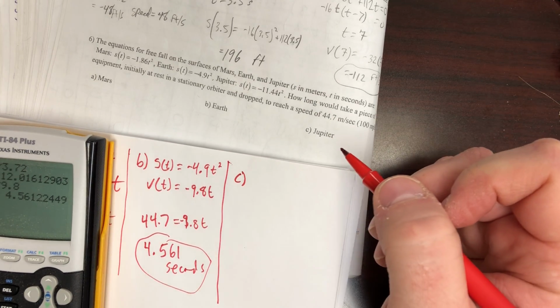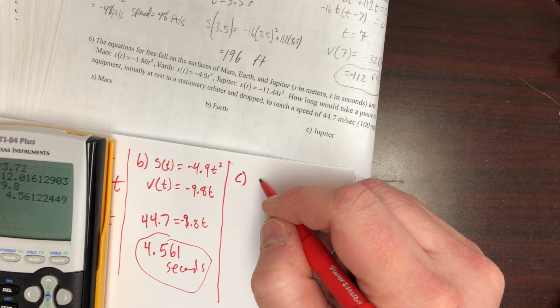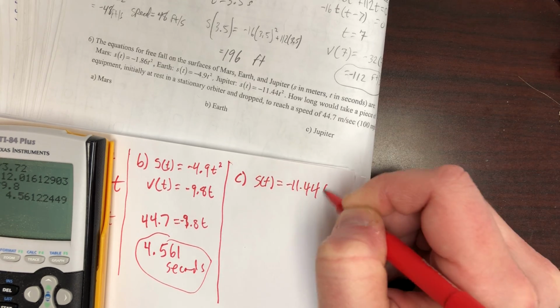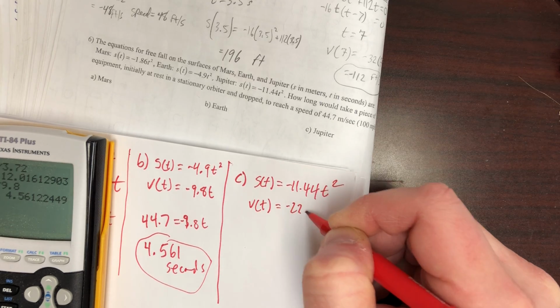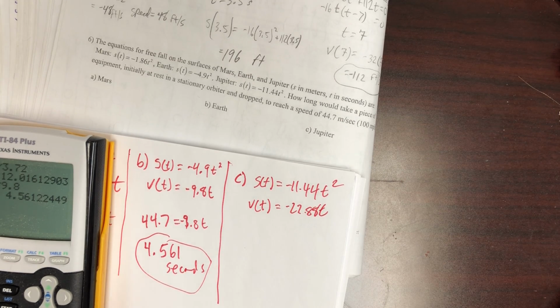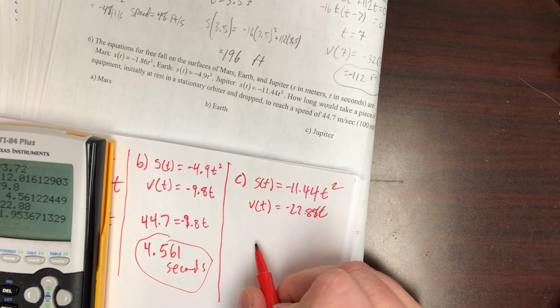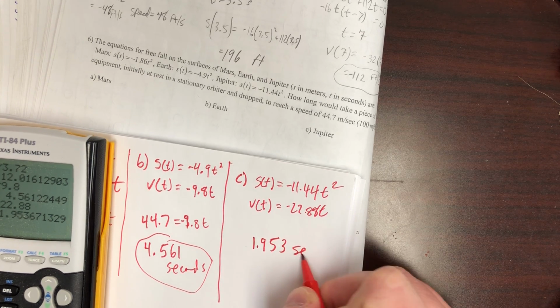All right, let's see. Jupiter. So Jupiter, negative 11.44 t squared. So then v of t is going to be negative 22.88 t. So if I do 44.7 divided by 22.88, I get 1.953 seconds.